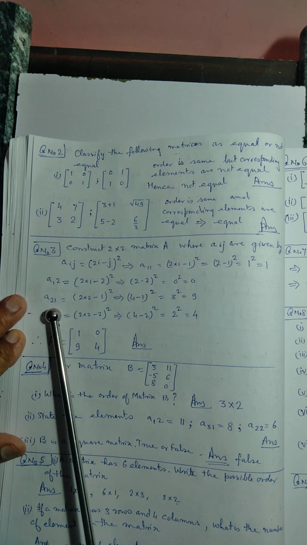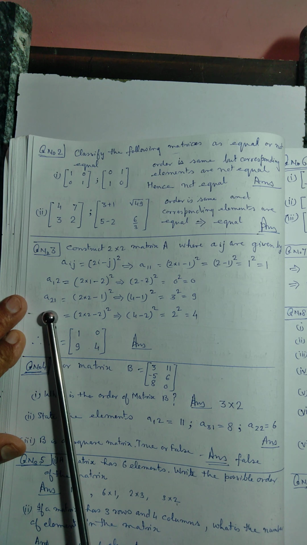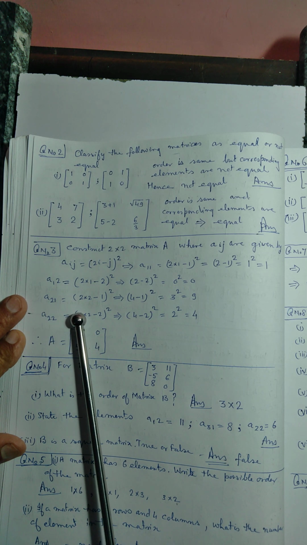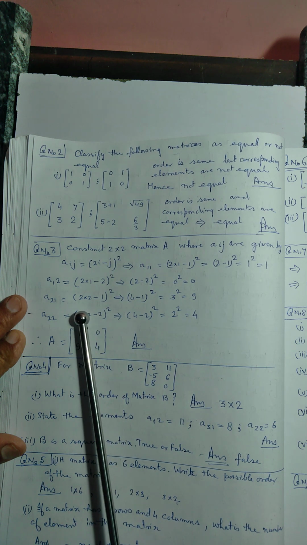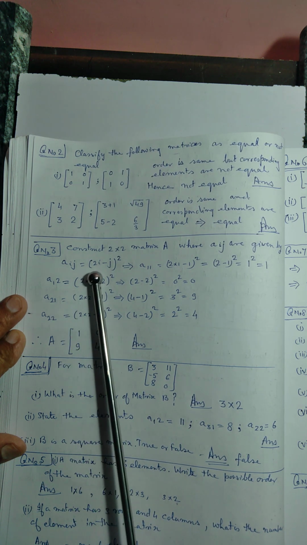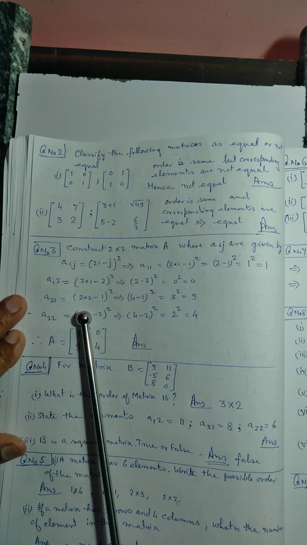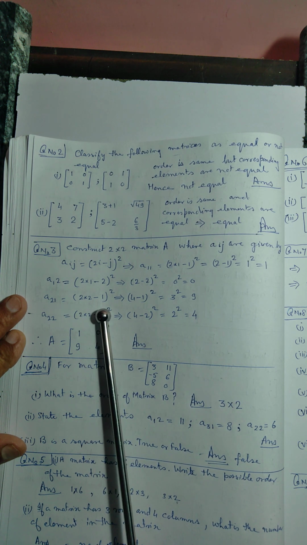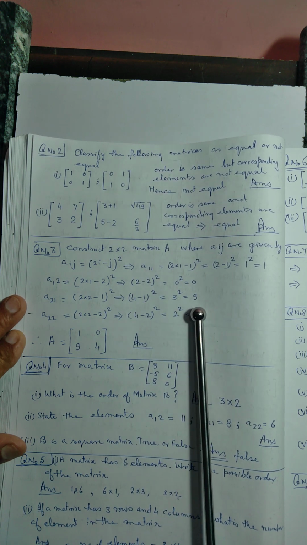Now come to the second row, first column element, that is A21. You just put the value of i, means the 2. So 2 into 2. For j you have to put 1. So 2 into 2, 4 minus 1, that is 3. Whole square, that is 3 square, that is 9.